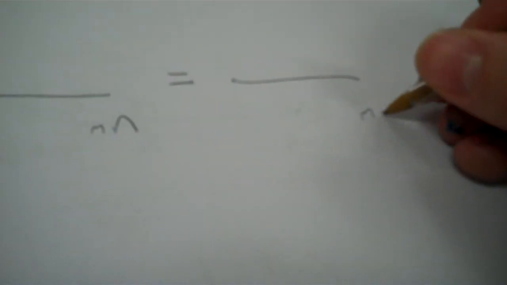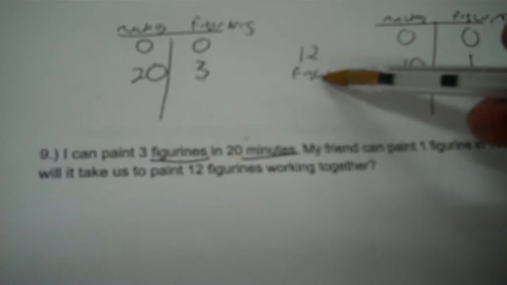How long will it take us to paint 12 figurines working together? Now, you don't put 12 in either table because that's when you're together. These tables are separate, okay? Now, you got to put your time on the bottom. If you have time, it goes on the bottom. So, 20 minutes, 3 figurines. 10 minutes, 1 figurine. And then I put 12 figurines. Don't put 12 on the bottom because bottom's for minutes, okay? I don't have the minutes for the 12 figurines, so it's 12 over X.